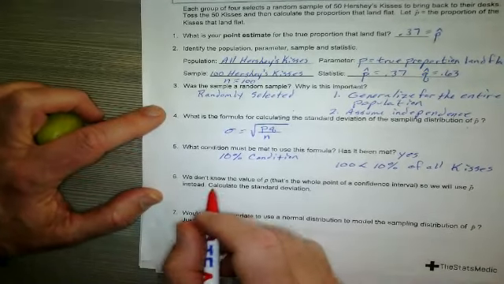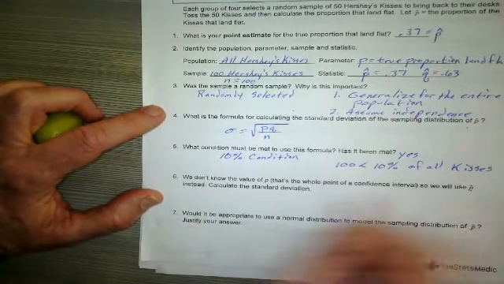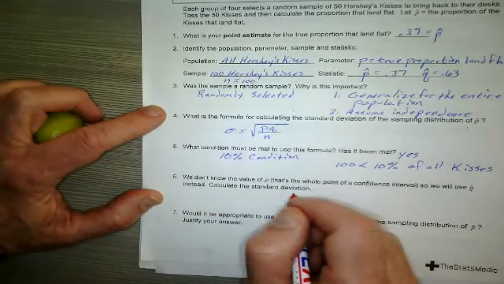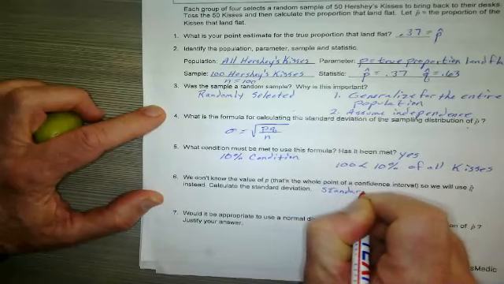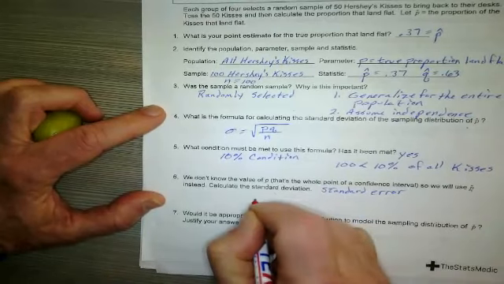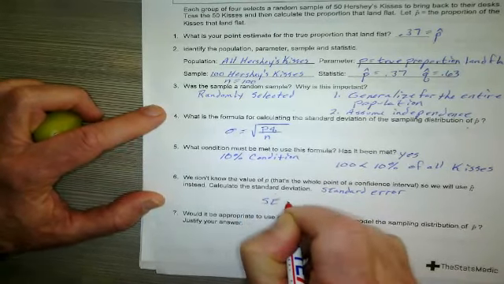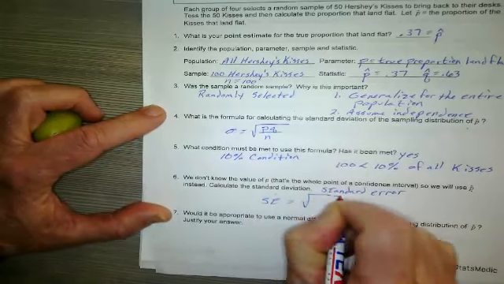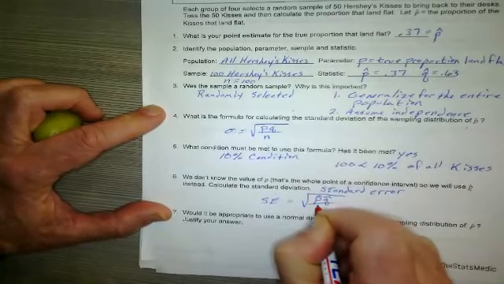Our next question: we don't know the value of p, so we'll use p hat instead to calculate the standard deviation. This is called the standard error. So our standard error equals the square root of p hat q hat over n.